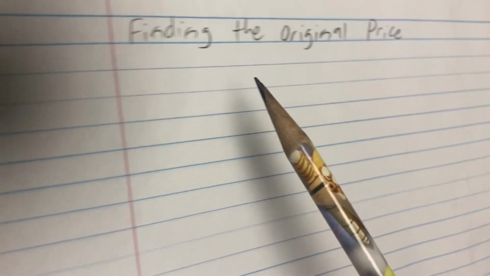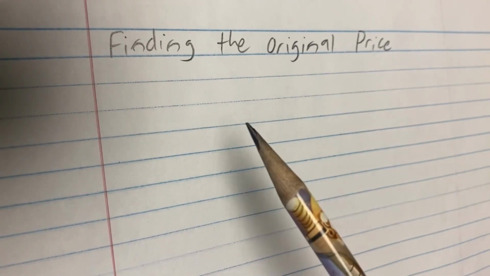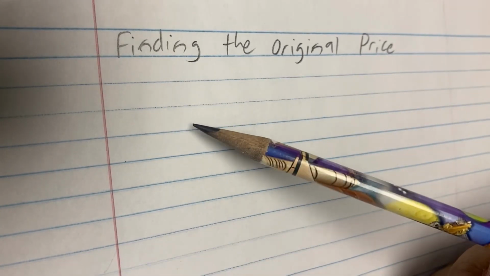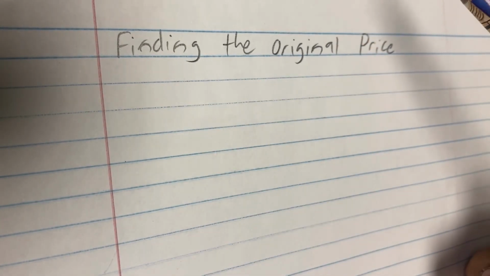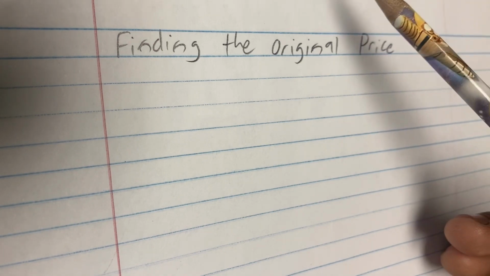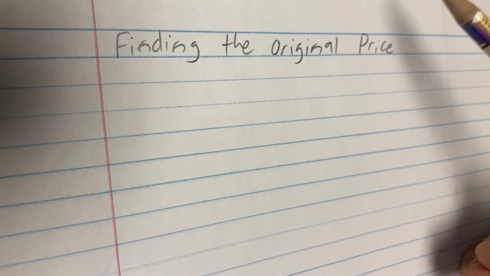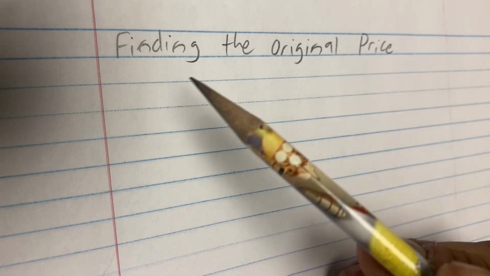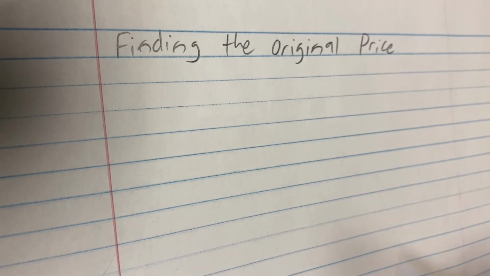We're going to be finding the original price. So what that means is that we're going to be finding, after you get a pair of shoes that might have been 40% off, and now they're $25, how much were they before? That's what you're going to do when you're finding the original price. So what does that look like?